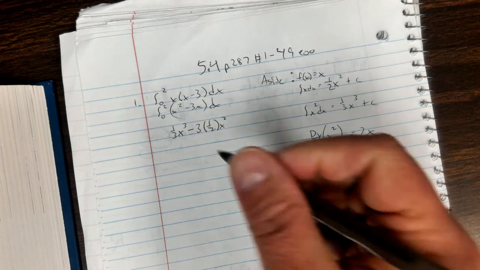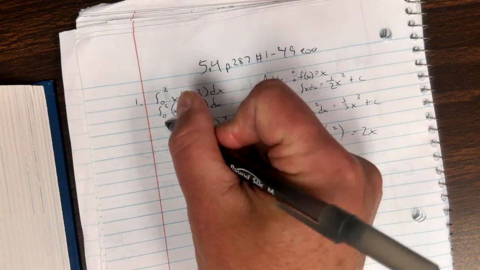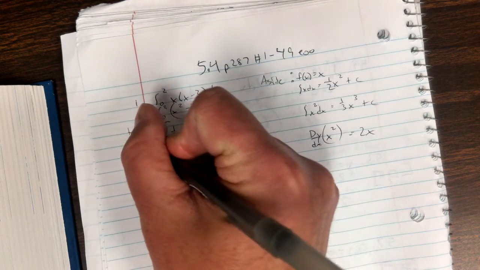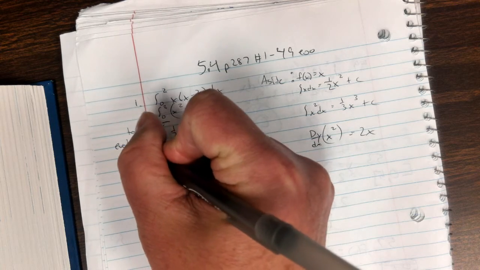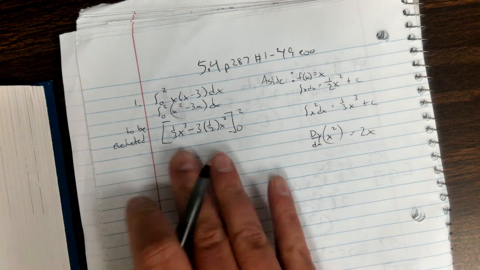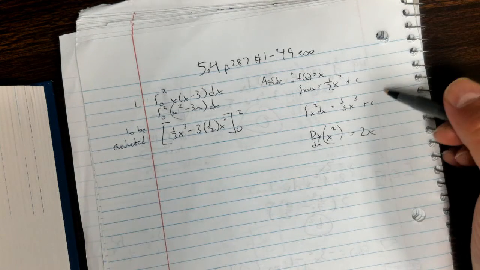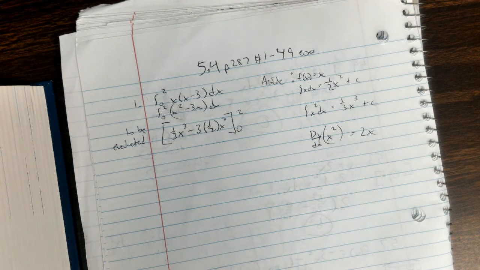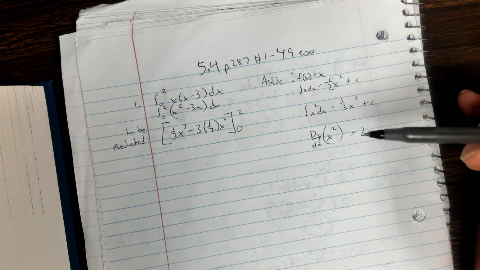Okay, and this is to be evaluated from 0 to 2. Now, in this context, we don't use the plus c, but on indefinite integrals we do. Indefinite integrals are ones without boundaries.